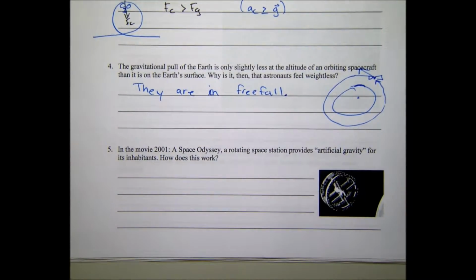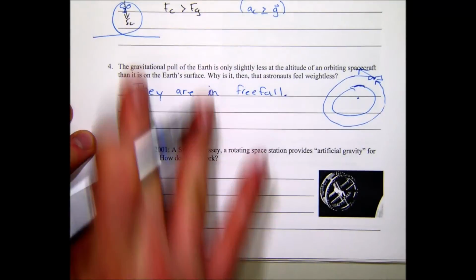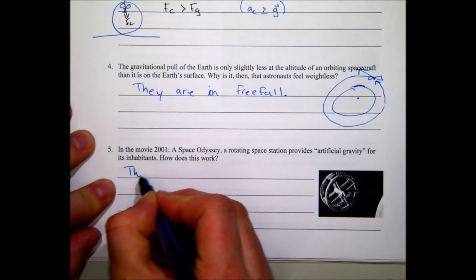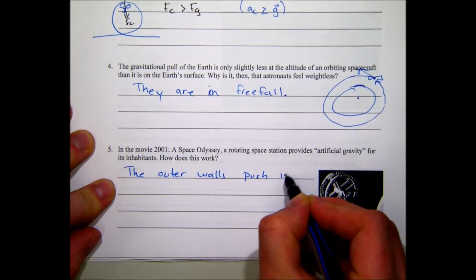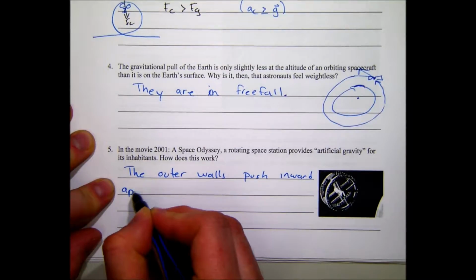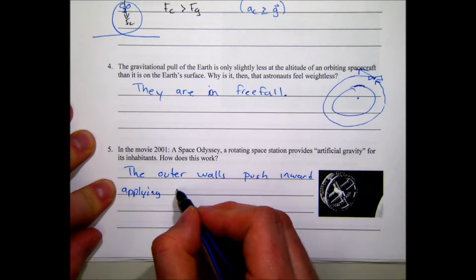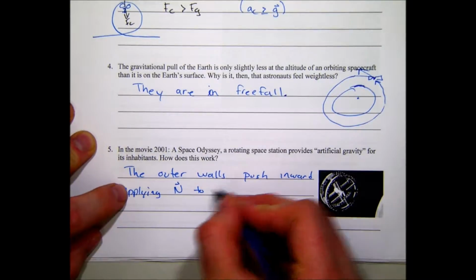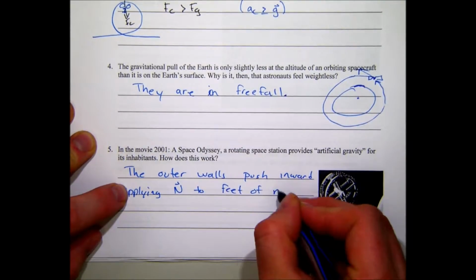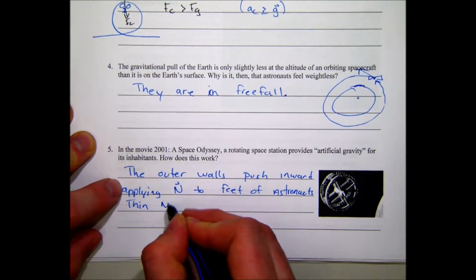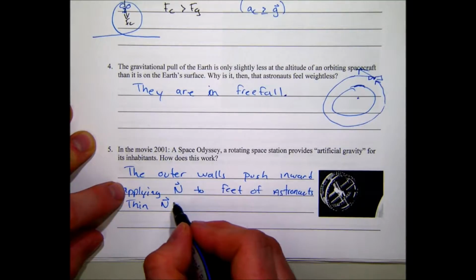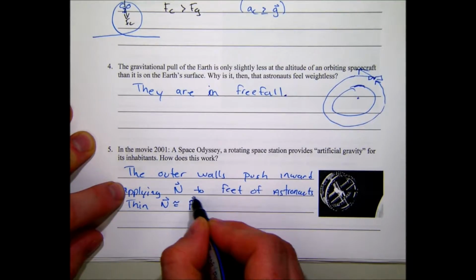In the movie 2001: A Space Odyssey, a rotating space station provides artificial gravity for inhabitants. How does this work? Very similar to the question on the motorcycle. The outer walls push inward, applying a normal force. This normal force is approximately equal to the weight they would feel.